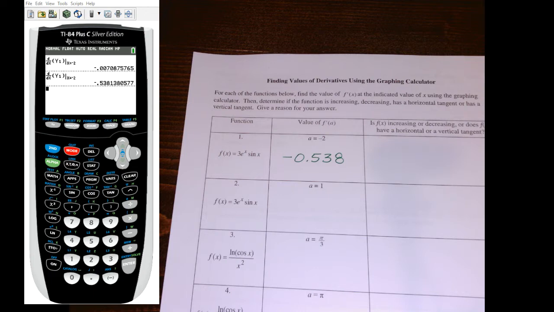You can, Saida. Yes, you can type the function itself. The reason I did not is because I'm going to show you a second way to do this that requires that it has to be in Y1. Okay? That's what I got, Emerson, negative 0.538.